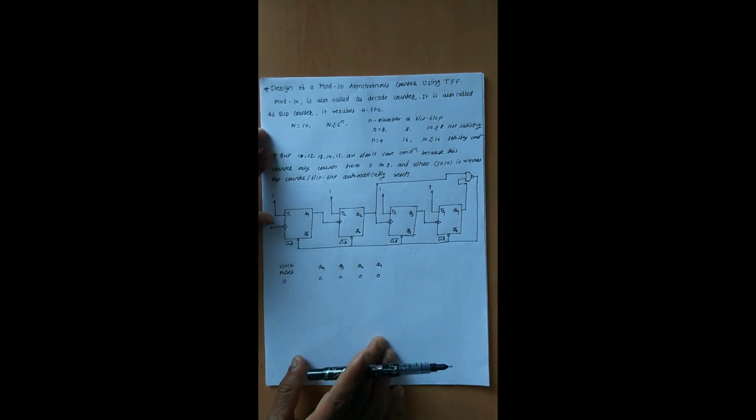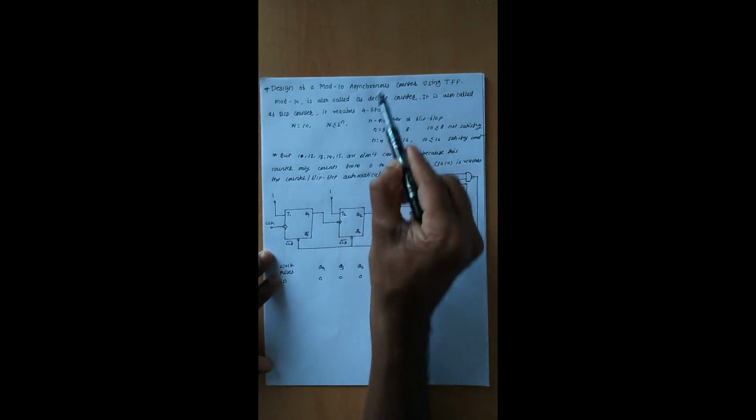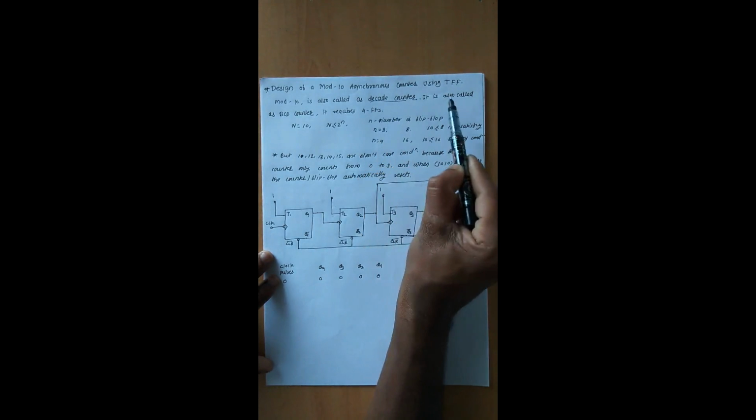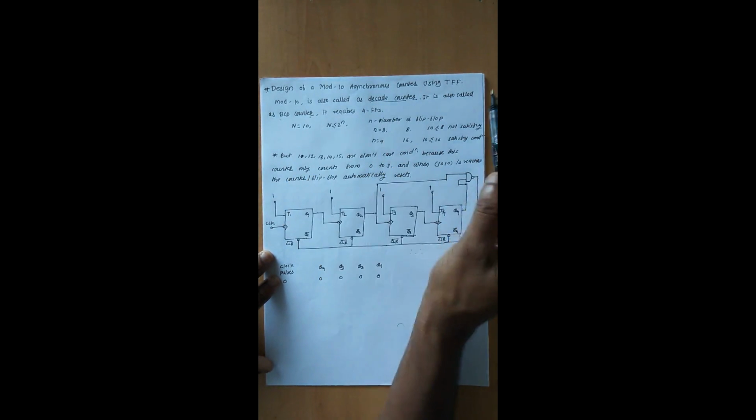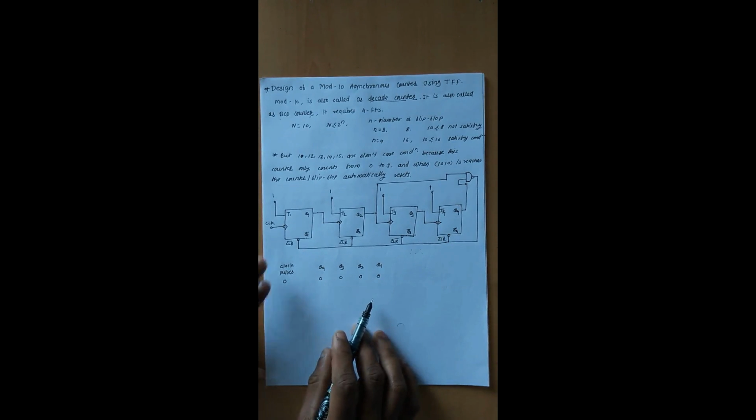It is a very important point of discussion, because a modulus 10 counter is also referred to as a decade counter, and it is also called a BCD counter. What is the meaning of decade? Decade means tens, it consecutively counts 10 values, so it is called a decade counter. And for BCD numbers, we know that 0 to 9 are the valid numbers of the BCD, so it is also called a BCD counter.